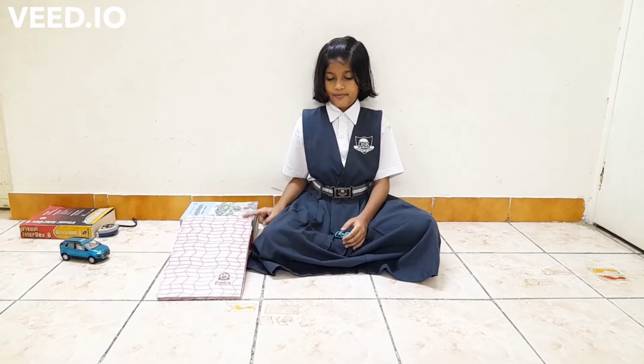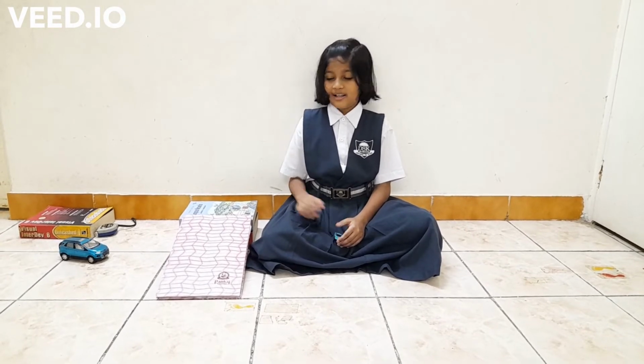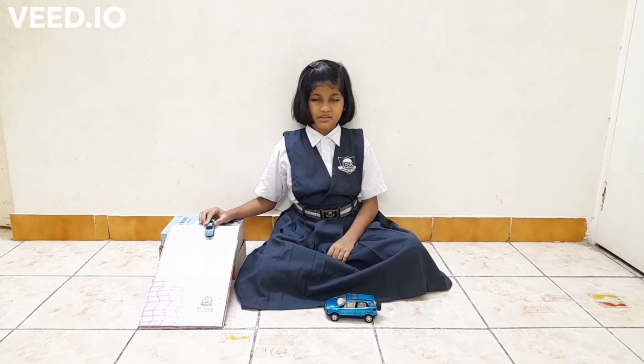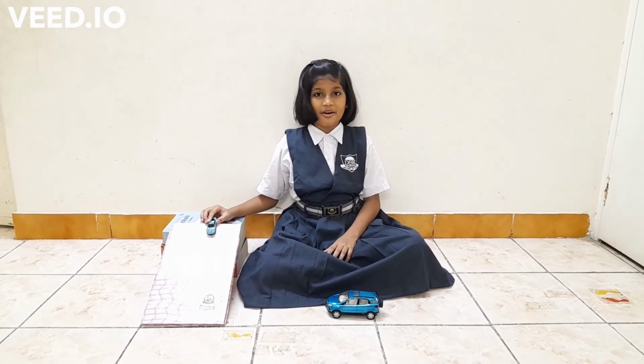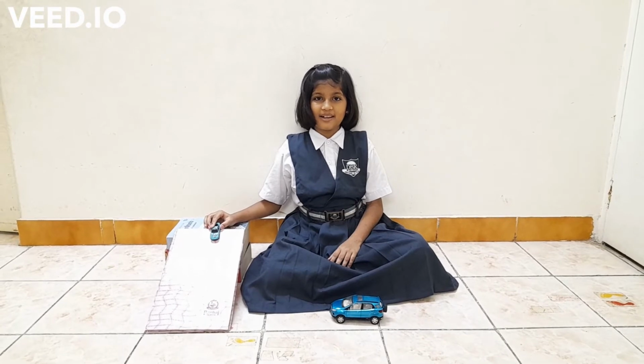Now, raise the height of the ramp by placing one more book like this. Again, measure the height of the writing pad from the ground like this. Now, repeat the steps 3 times to release the car from the ramp and measure the distance travelled by the car.